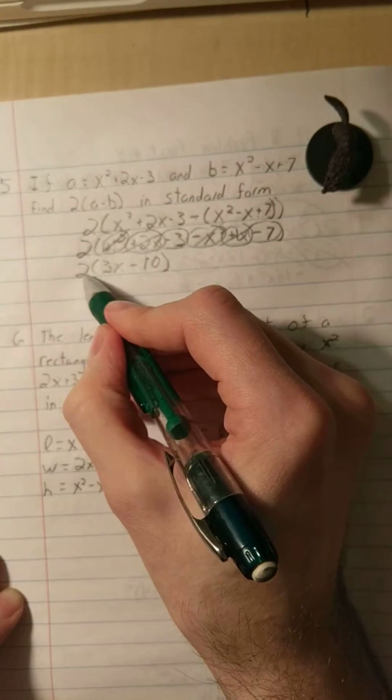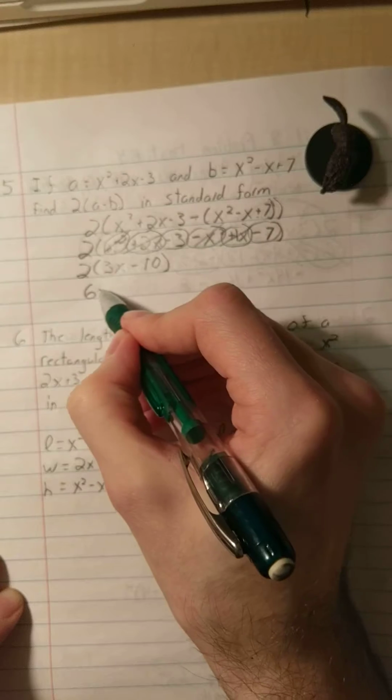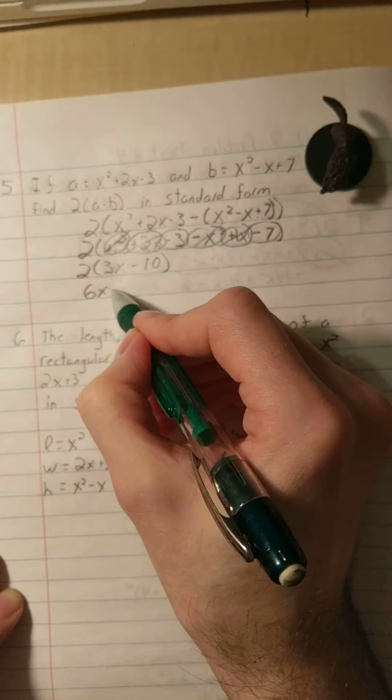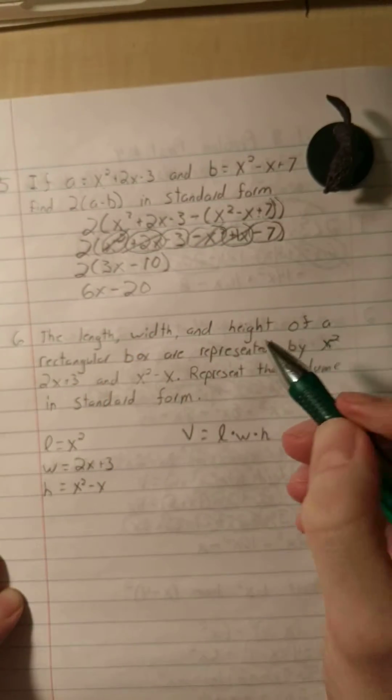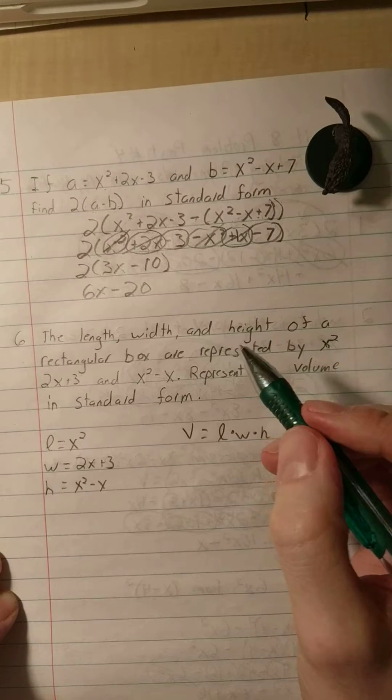Time to distribute the 2. 2 times 3x will be 6x, and 2 times negative 10 will be a negative 20. And there's my final answer.